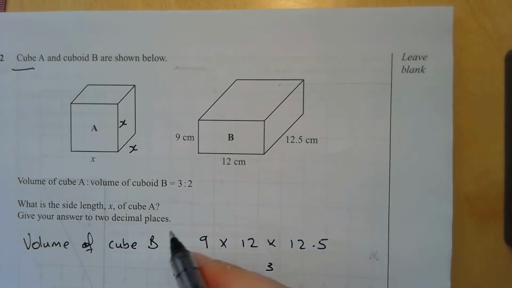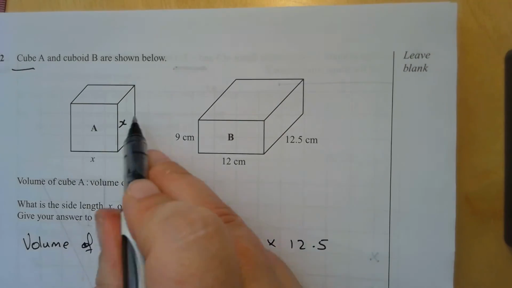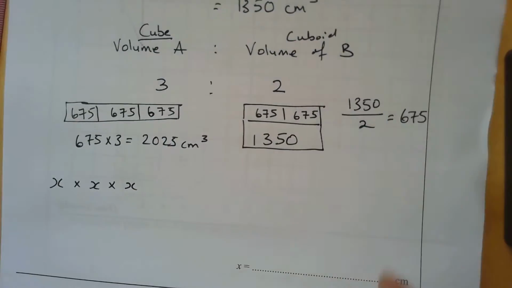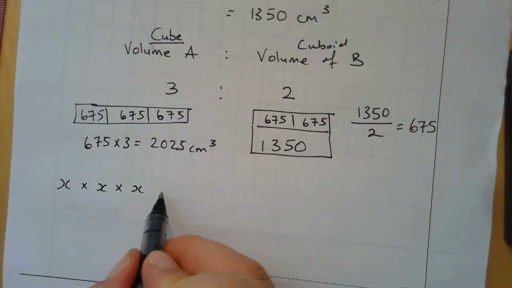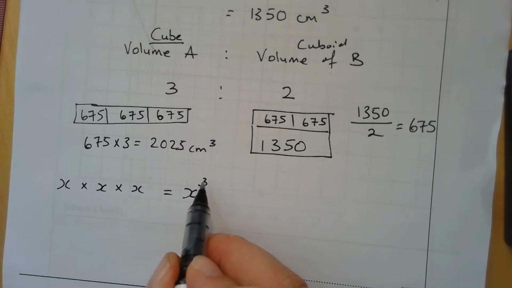When we worked out the volume of the cuboid, we took this, multiplied by this, multiplied by this. And in this case, we don't know what the value is yet, but we know that they're all going to be the same. So x multiplied by x multiplied by x is the same as x cubed. Not 3 cubed, not 3x, it is x cubed.